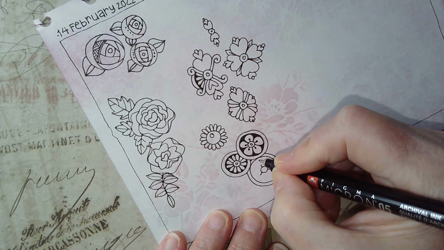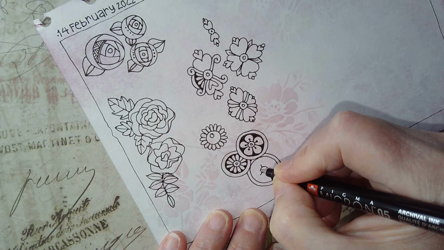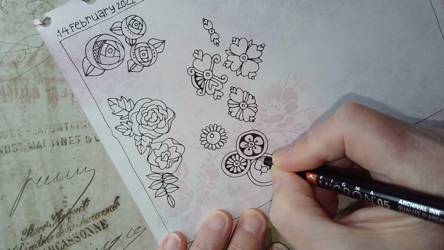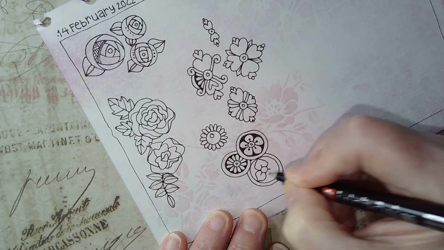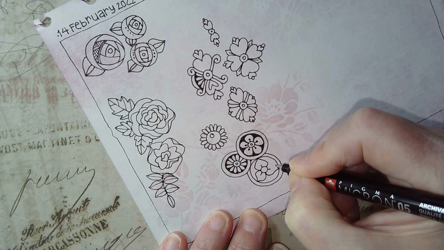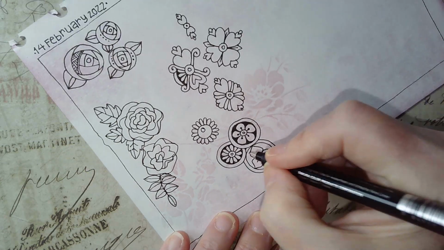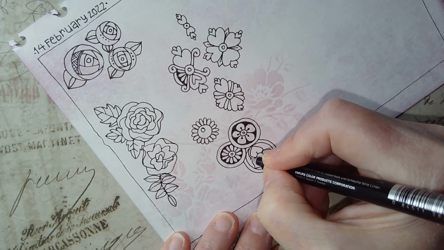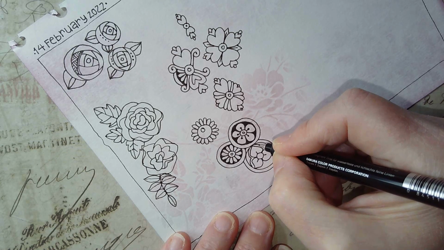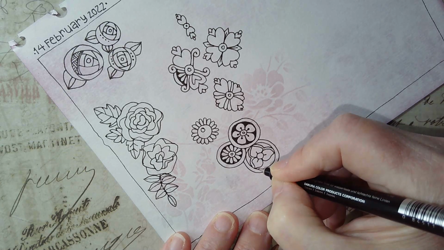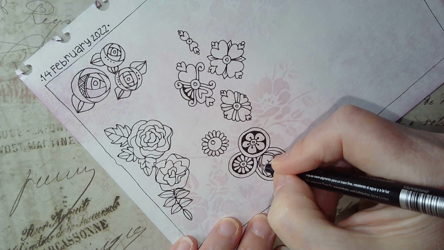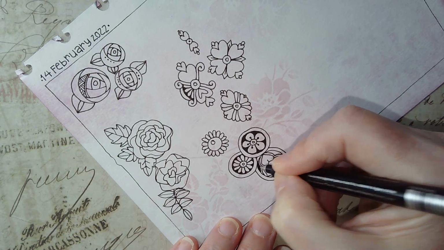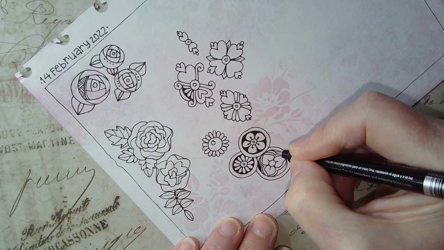So I know this is going to be the centre, and I want to go halfway from there up to there, halfway to there. And then we've got all of these spaces around here that we could work with to create more of a Zentangle kind of fragment.